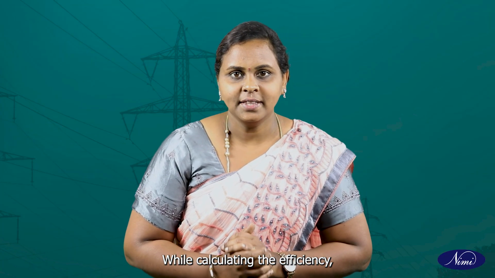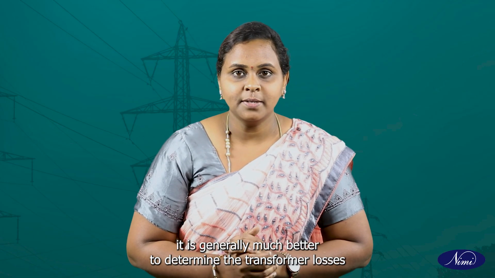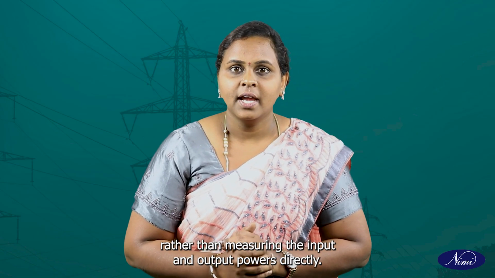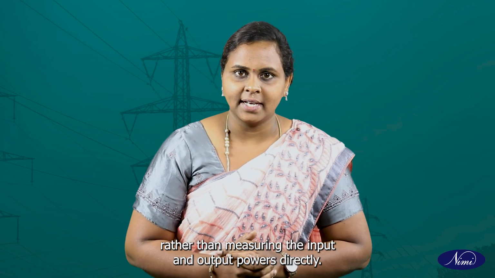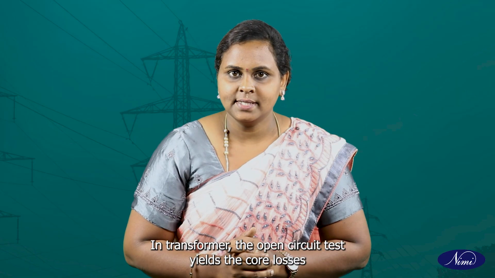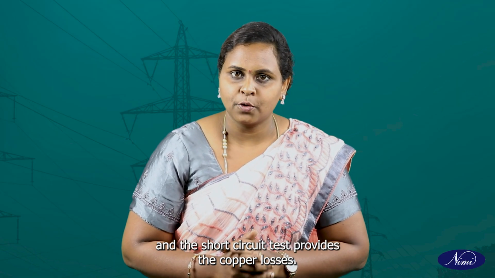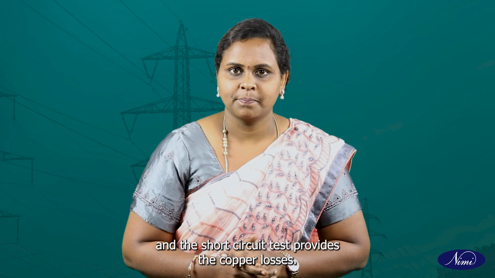While calculating the efficiency, it is generally much better to determine the transformer losses rather than measuring the input and output powers directly. In a transformer, the open circuit test yields the core losses and the short circuit test provides the copper losses.